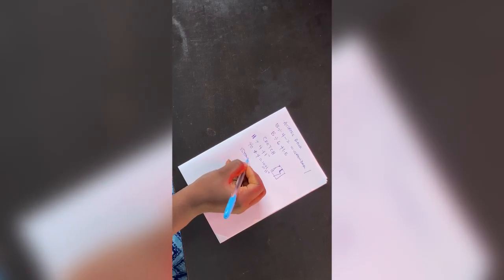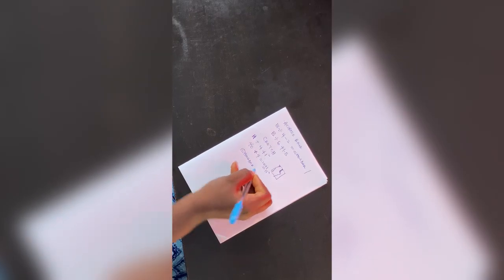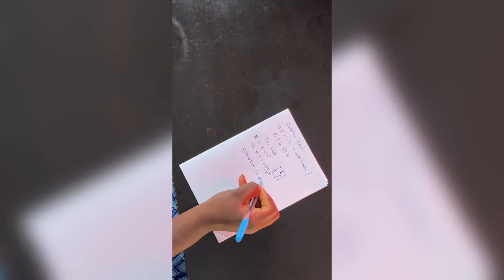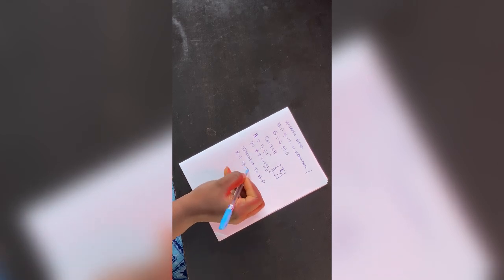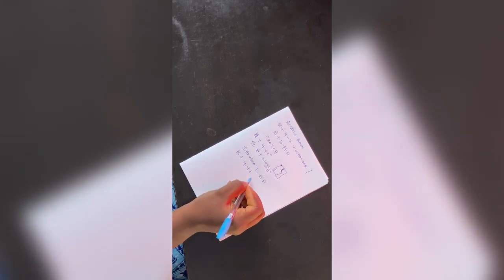Next is your shoulder to bust point measurement. The formula for this is your bust circumference divided by 4, plus 1 inch. It will give you your bust point measurement from your shoulder to bust point.